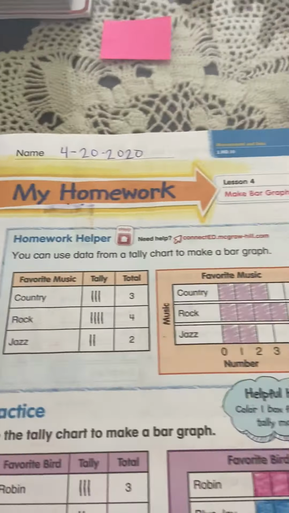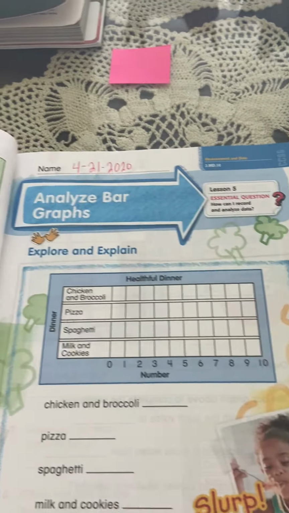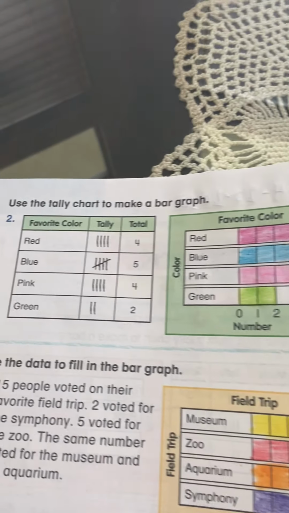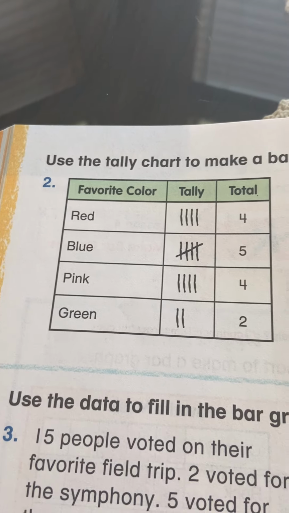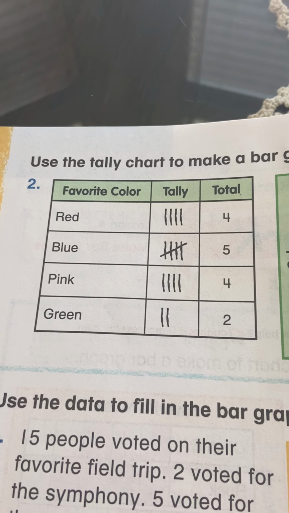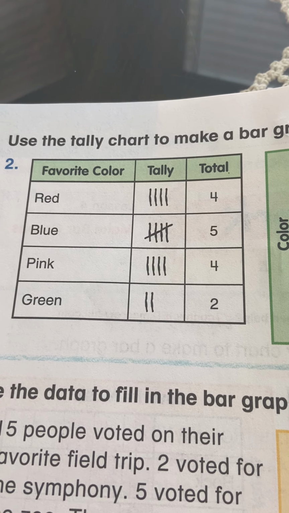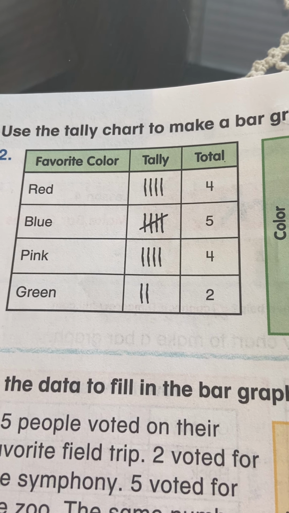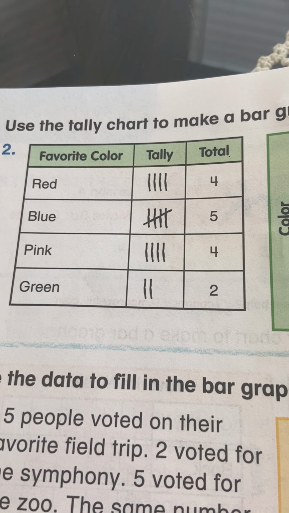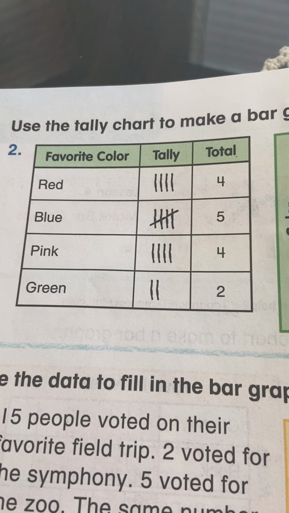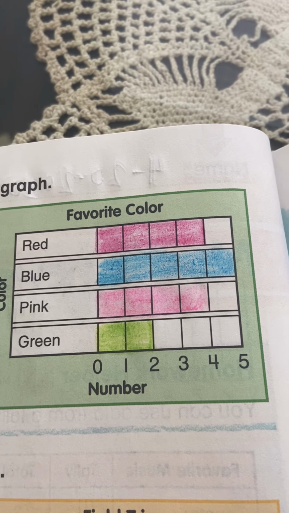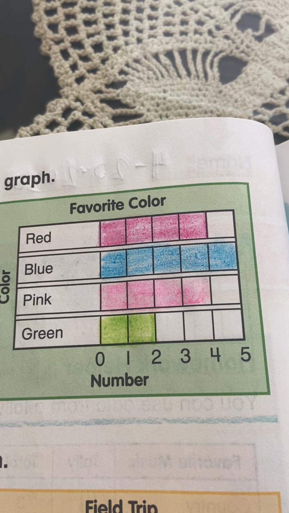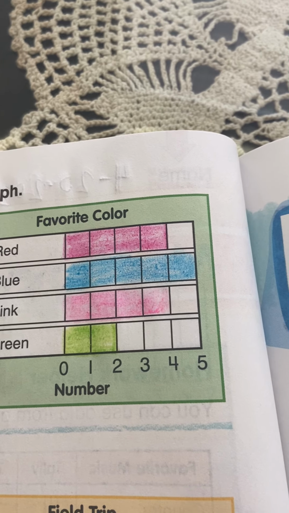Oh, let me take my sticky note off here. Right here, number 2, you were supposed to use the tally chart to make a bar graph. In this tally chart, they surveyed what was people's favorite color. 4 people liked red, 5 people liked blue, 4 people liked pink, and 2 people liked green. And my bar graph shows exactly the same information, except it's in bars. So we have red for 4, blue 5, pink 4, and green 2.